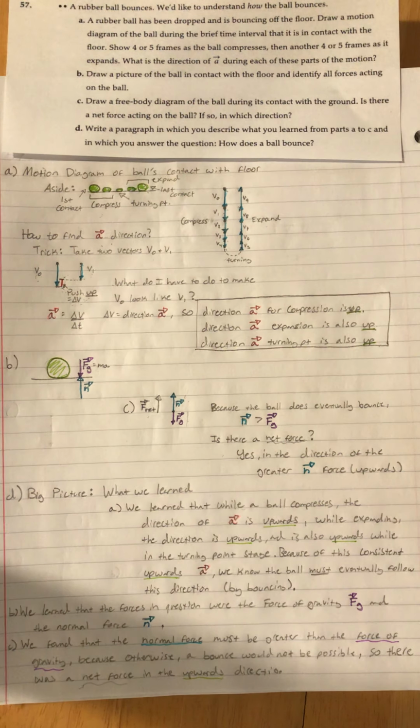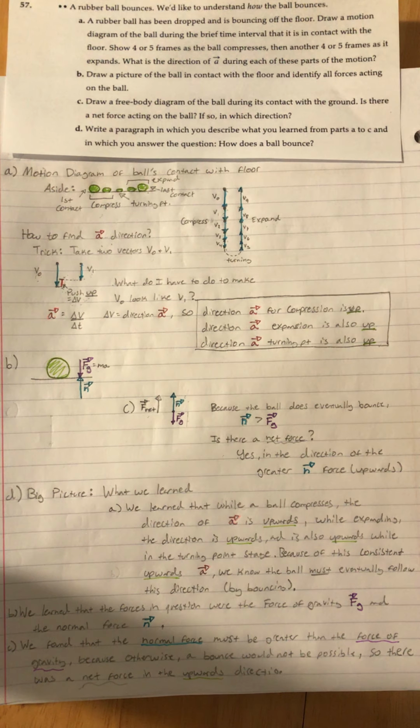Now for D, the big picture of what we learned. We learned that while a ball compresses, expands and goes through a turning point while it bounces, the entire time the acceleration direction is upwards. Because of this, we know that the ball has to bounce if this acceleration is upwards the entire time. We also learned that the forces in question were the force of gravity and the normal force, and we found that the normal force was greater than the force of gravity, which again reinforces the notion that this ball has to bounce.